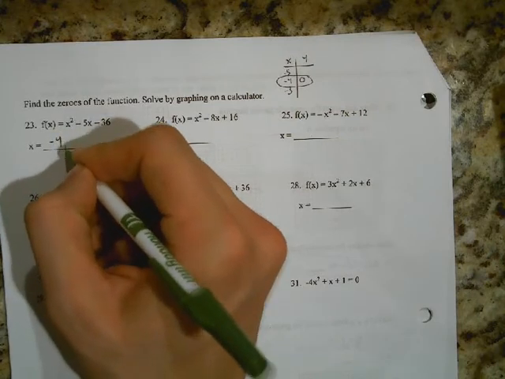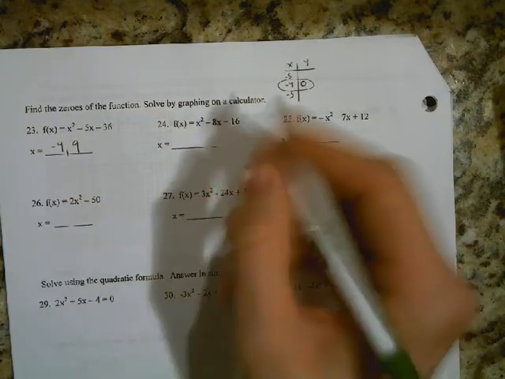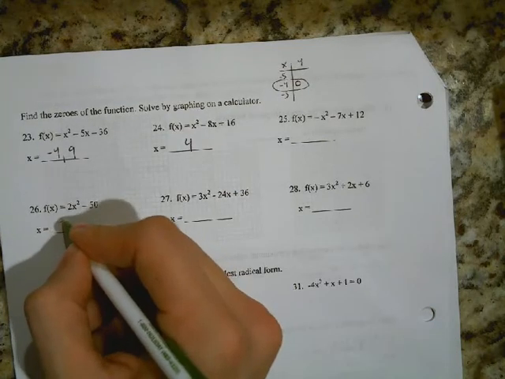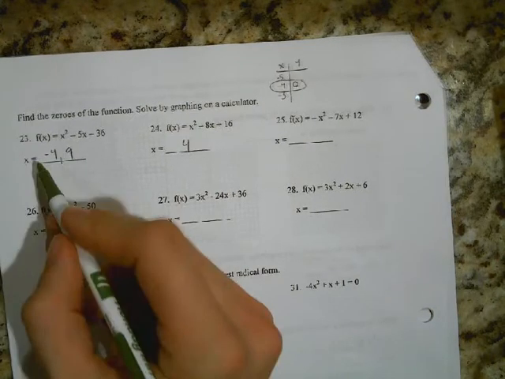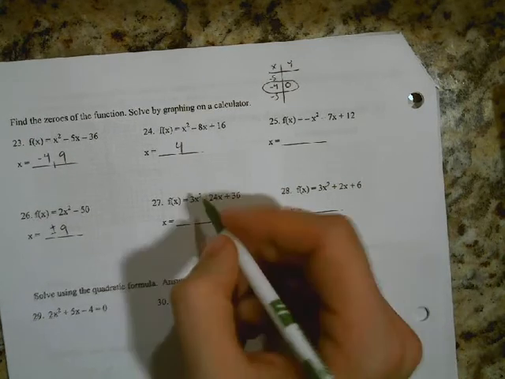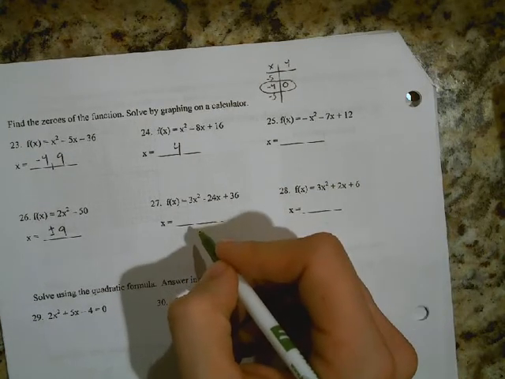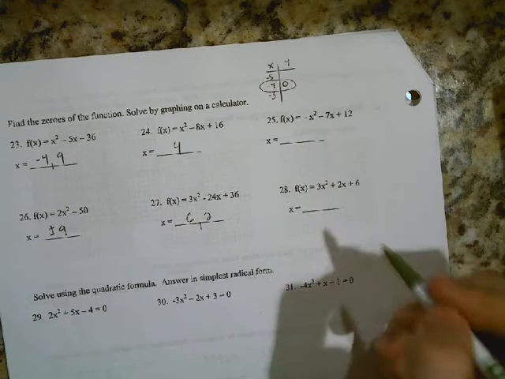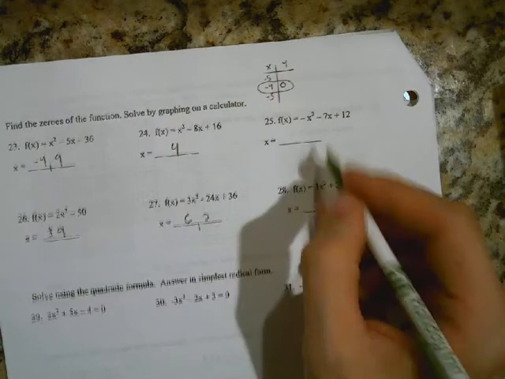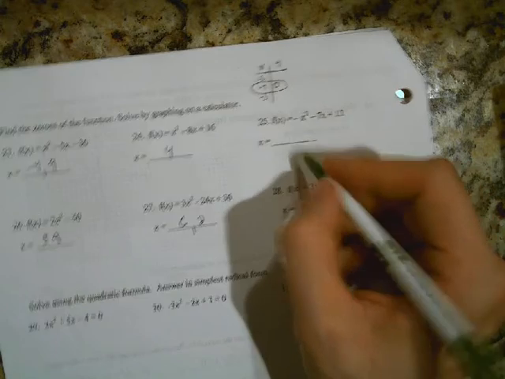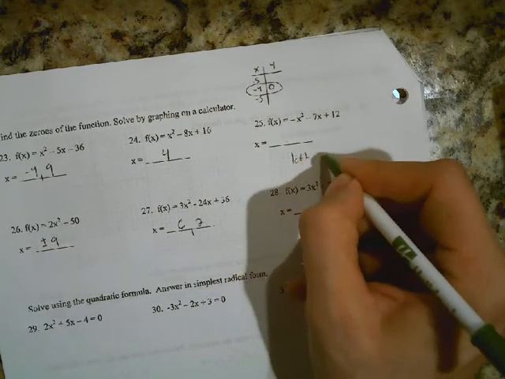On all the ones where you've got an X value that's a whole number, like 23, 24, 26, it's going to give you those values on your table. On some of them, like 25, you're going to have to do the left and right boundary under second calculate.